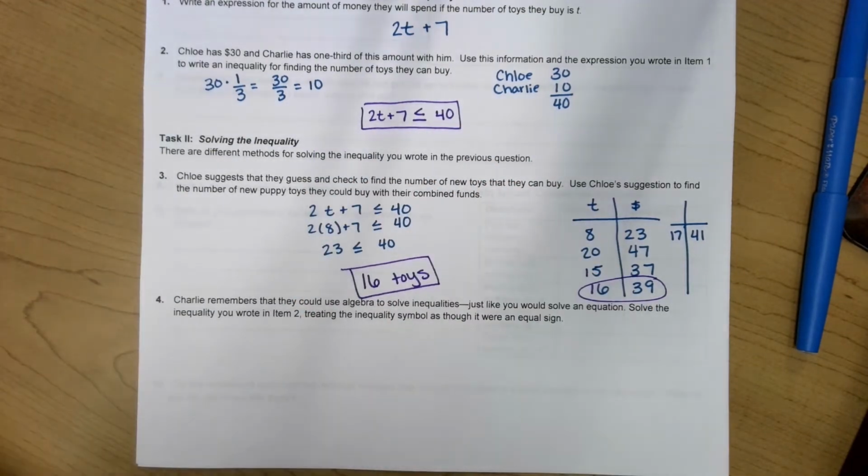You could have guessed and checked a different way. You could have done it the exact same way I did, but with different numbers. But we should all get to the point that 16 is the most toys we can buy without spending over $40.